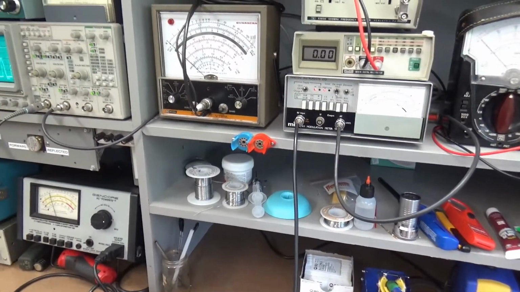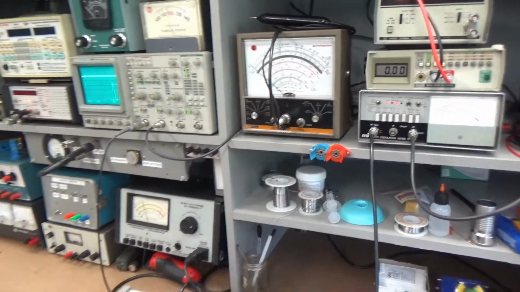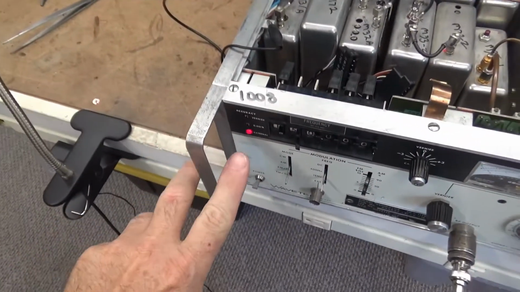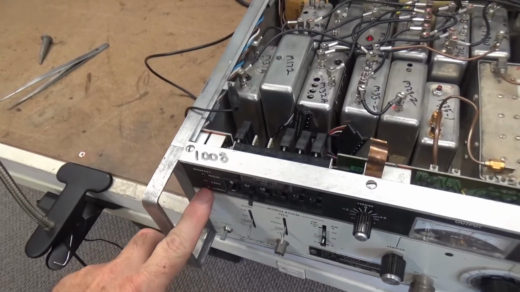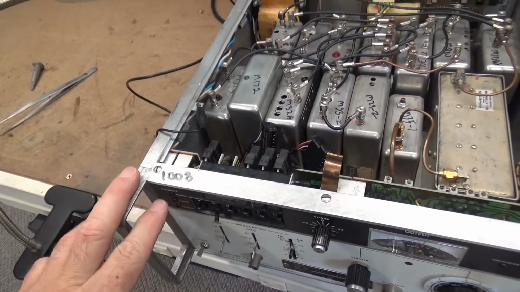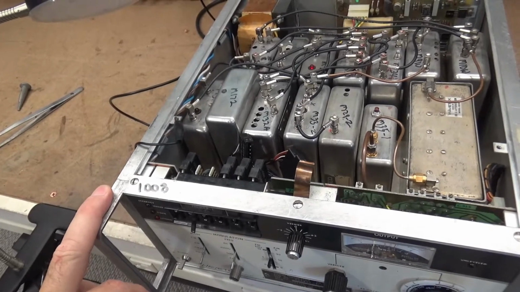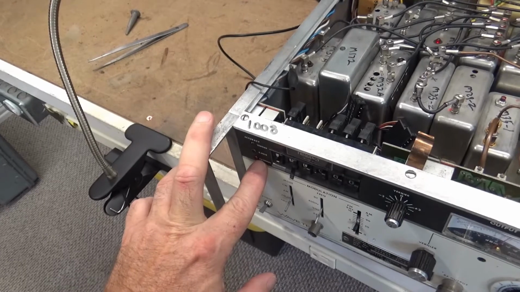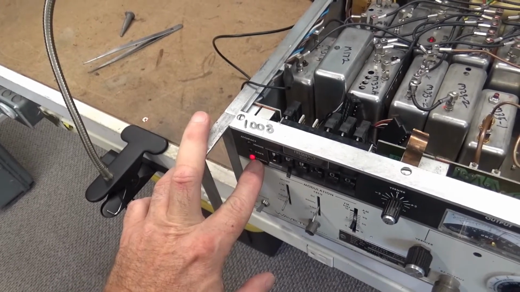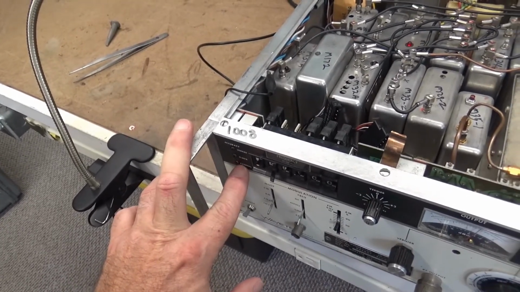Waiting on it to lock. Remember, it's still cold, so it'll lock here in a minute. As soon as it does, we should be able to get an audio reading here, and I'll show you what I'm talking about.